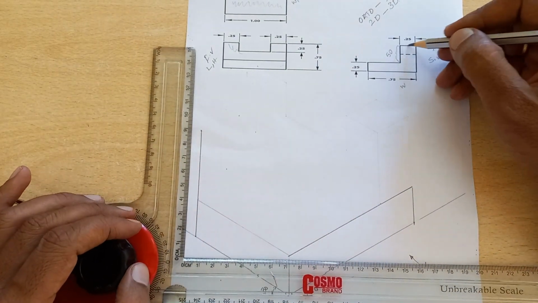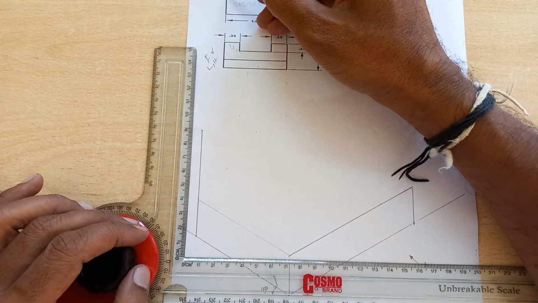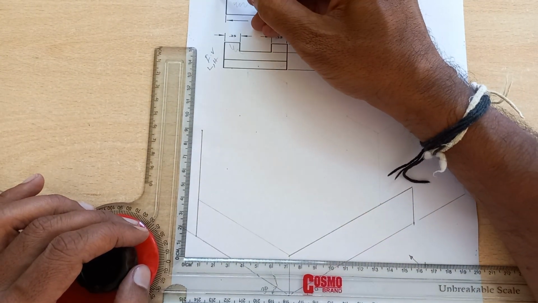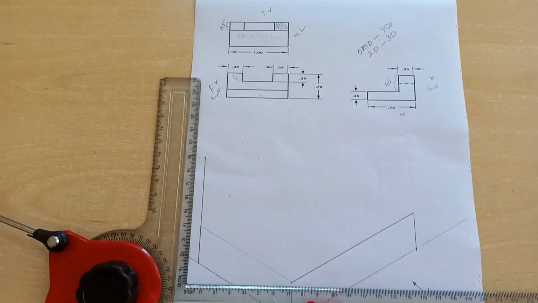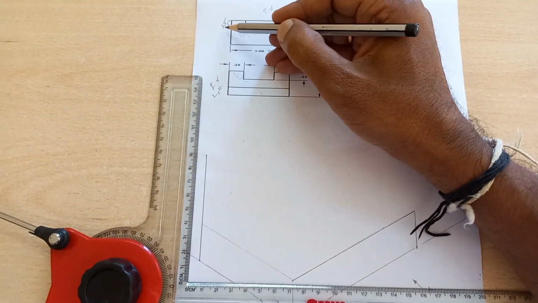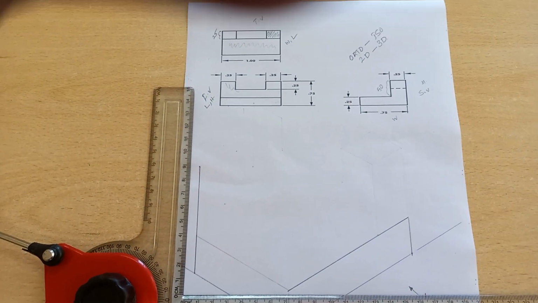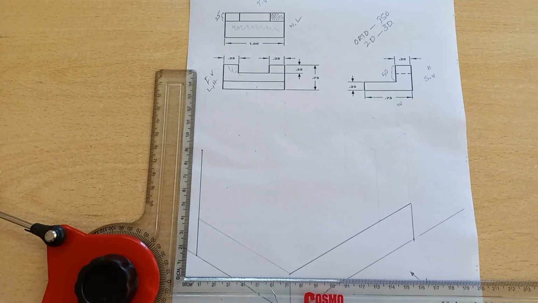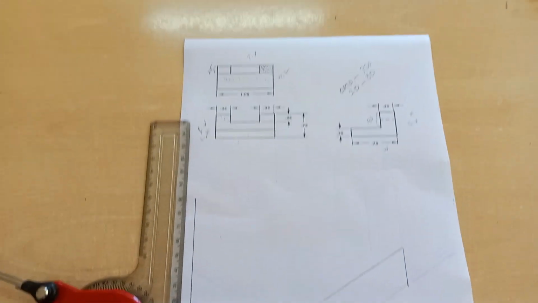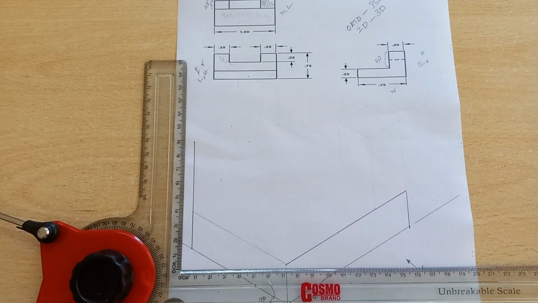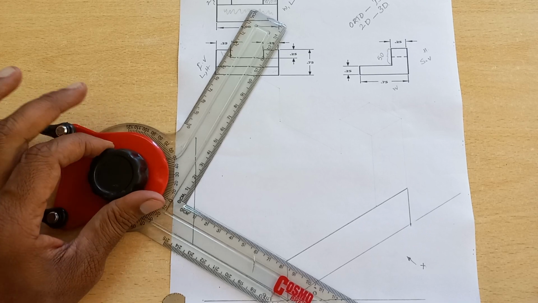Now what is the width of this one? Width of this one is about 25. You can now see that the width of this one is around 25 mm. Now I'm fixing the drafter.